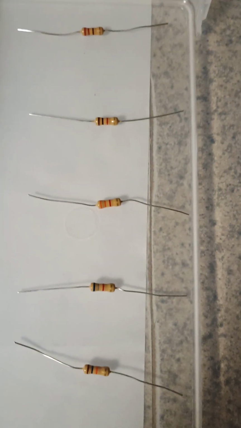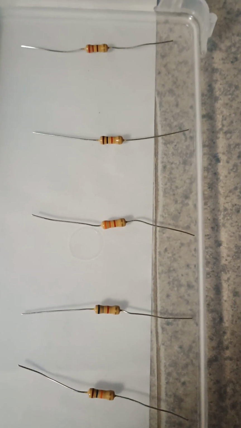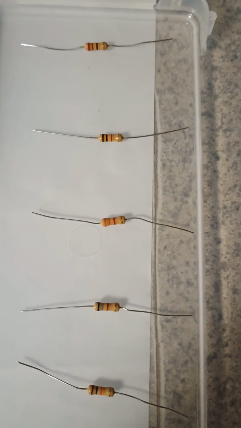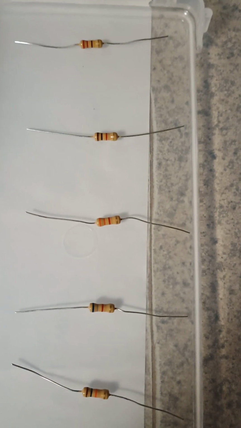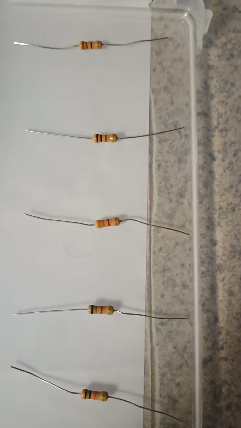And resistor number 5 is brown, blue, orange, gold. Brown, blue, orange, gold. Resistor 5.